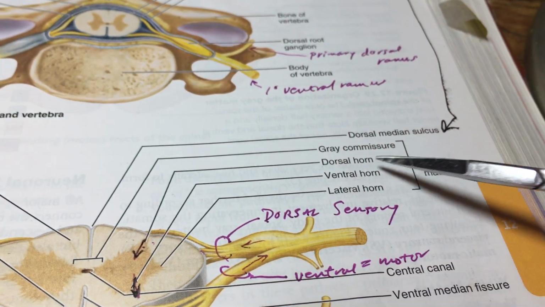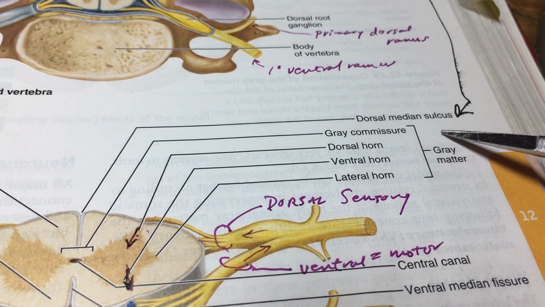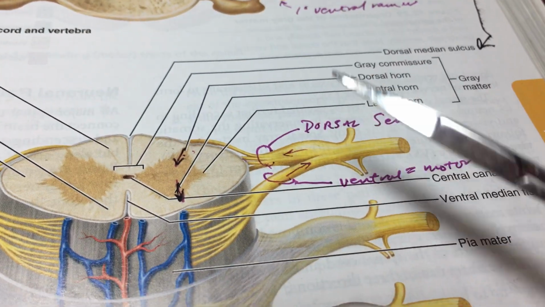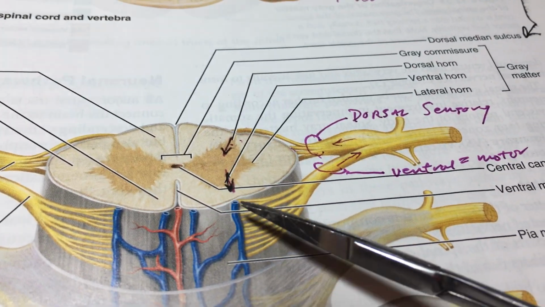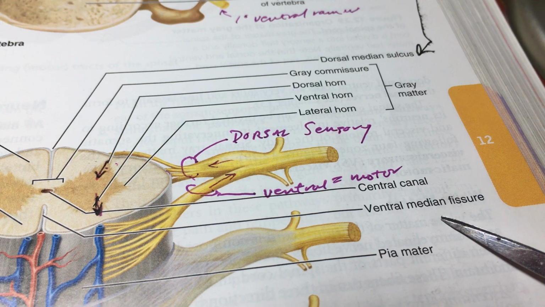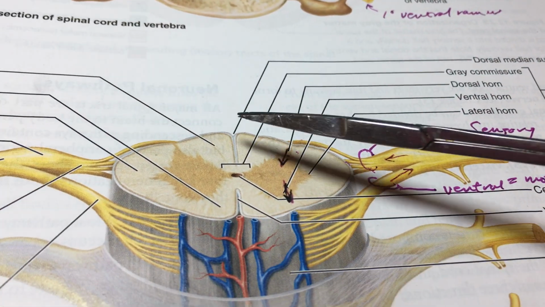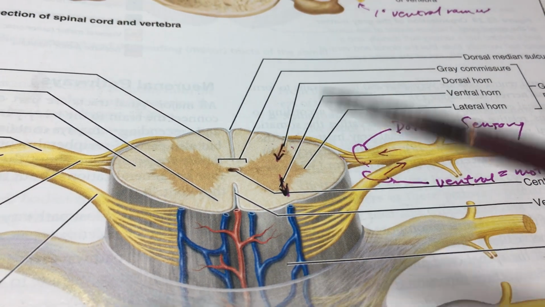Notice that we have a dorsal median, so it's actually a fissure. And then over here we have the central canal, and then we have this buddy right here, which is the ventral median fissure. These are fissures, not sulci.